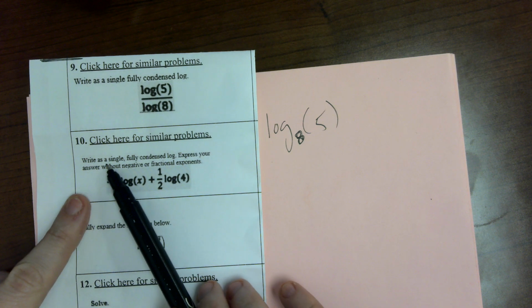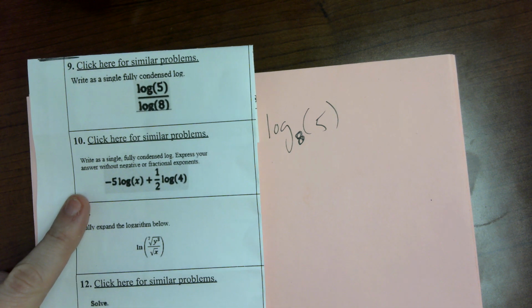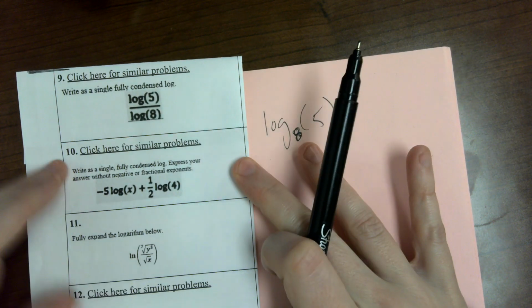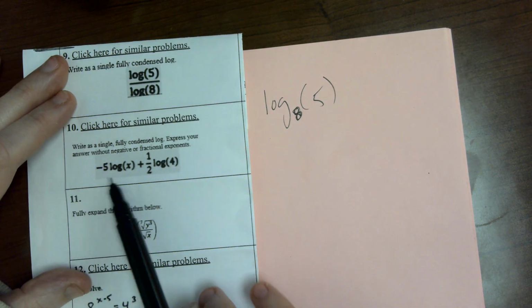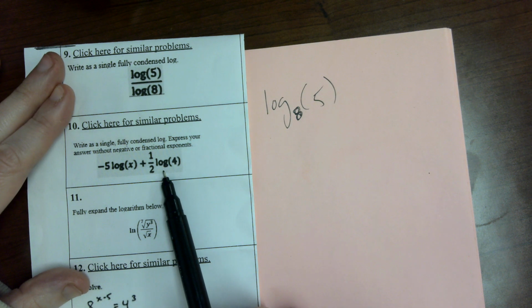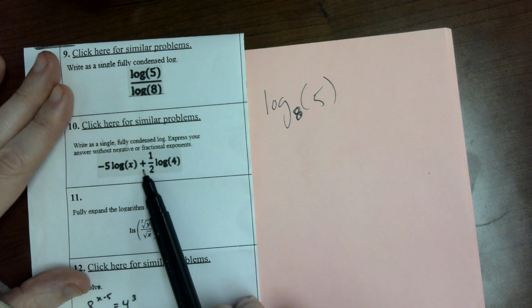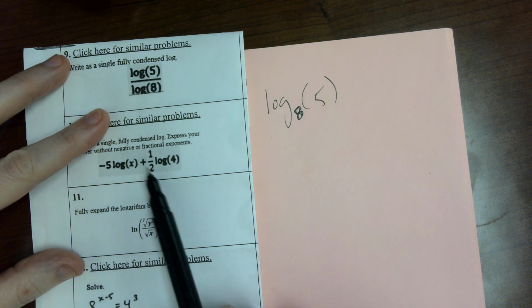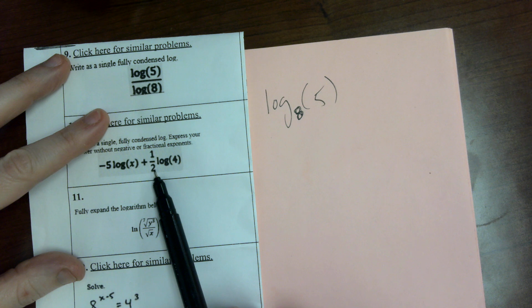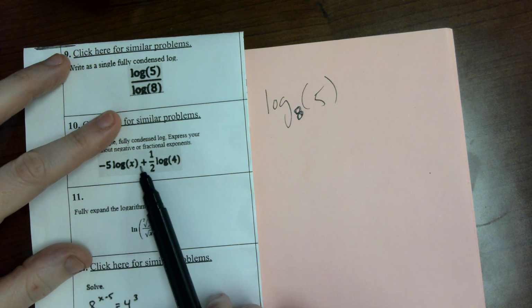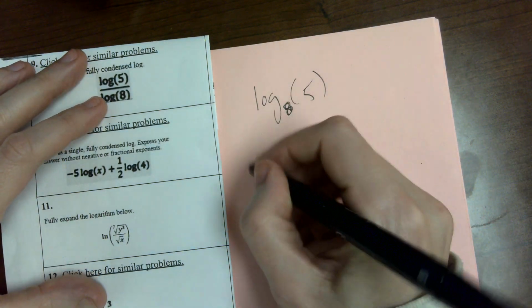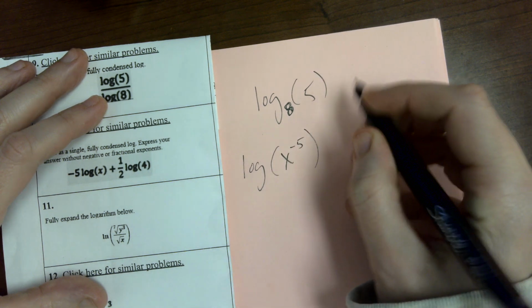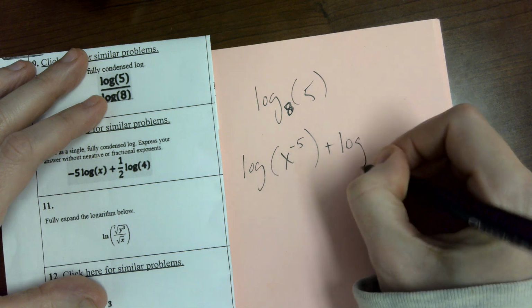Okay, so write as a single fully condensed log, express your answer without negative or fractional exponents. The very first move: we've got two logs, they have the same base, they're being added. So I'm going to be able to make one log, but you can't do it if there are coefficients out front of the logs. So the very first move is to take the coefficients that are in front of the log and put them inside as exponents.